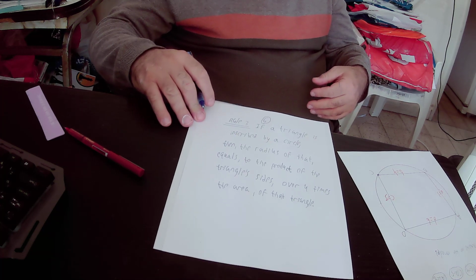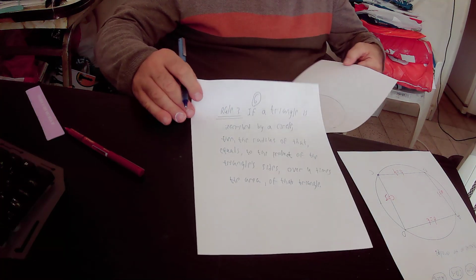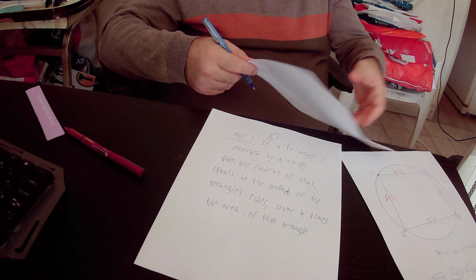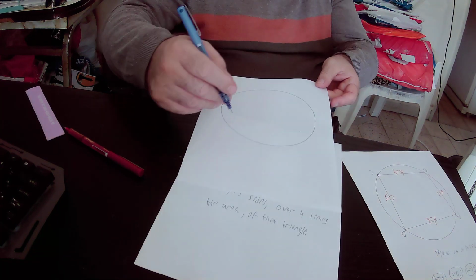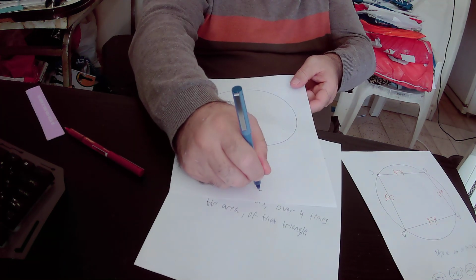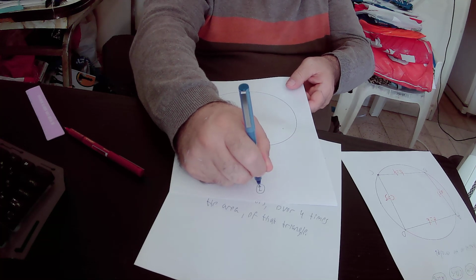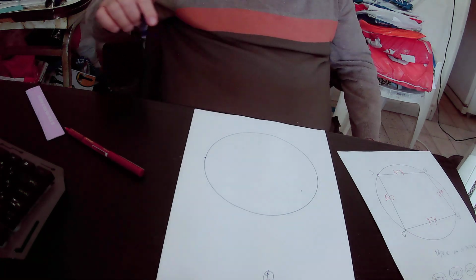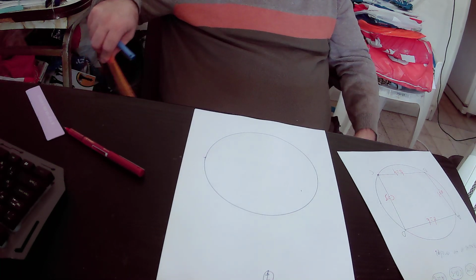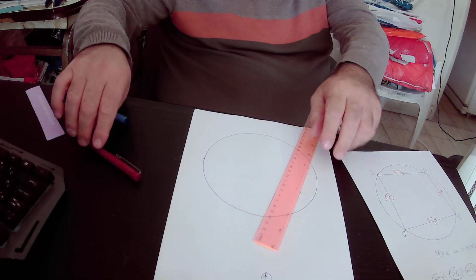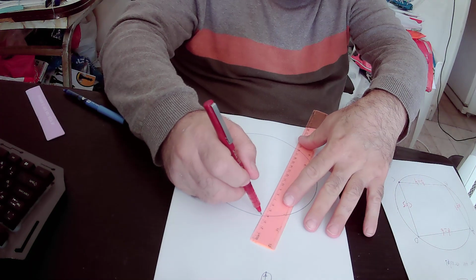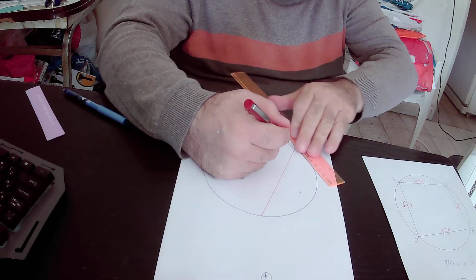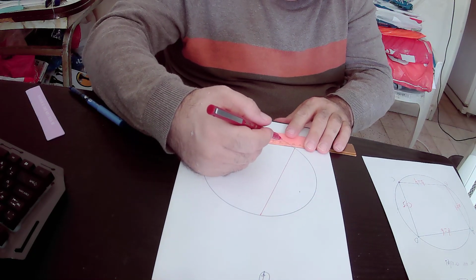I will explain the meaning of rule number 3. The meaning of rule number 3 is that if you have this circle and this circle blocks a triangle, or a triangle ABC, this triangle ABC is inscribed by this blue circle.